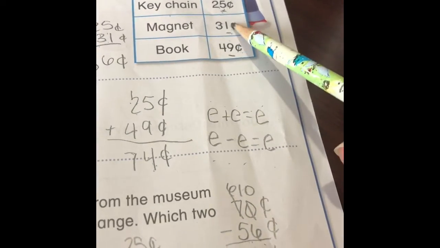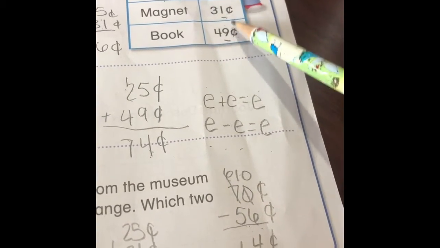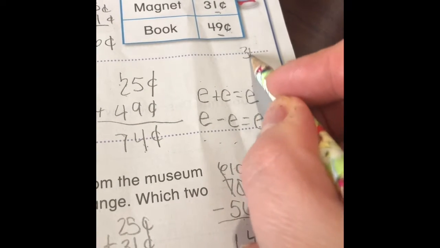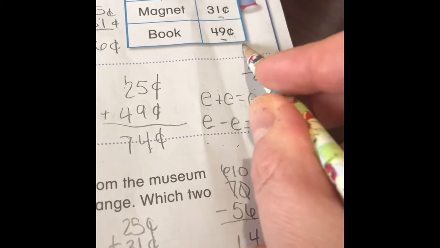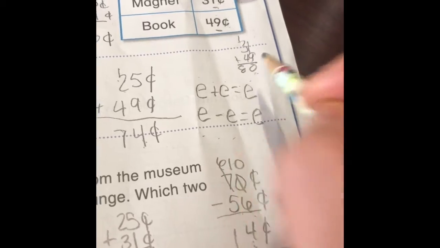Now, if I look at this next one, if I would have bought the magnet and the book, it also would have been an even amount of money. But look at, when I add 31 and 49, it makes 80 cents. It's too high. I couldn't have bought that anyway. Okay, so let's go to the back.